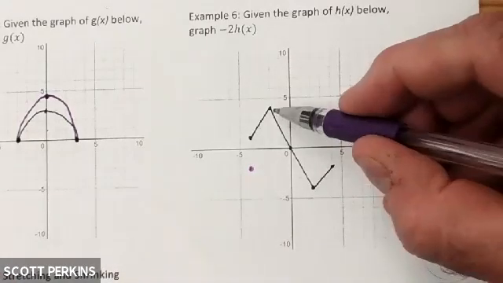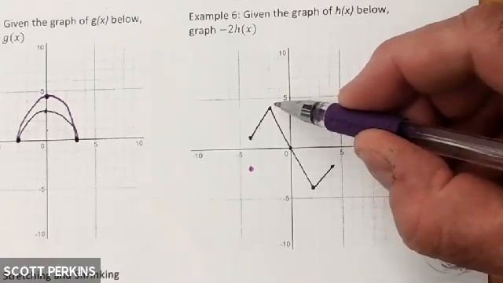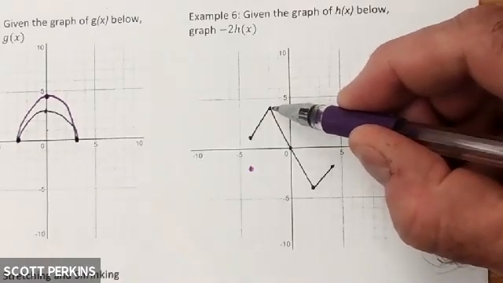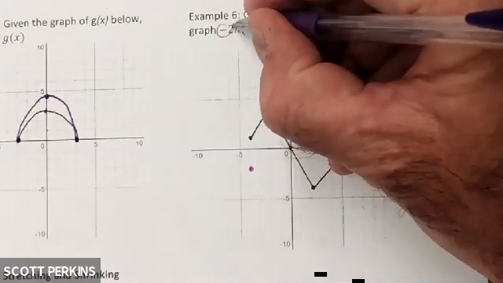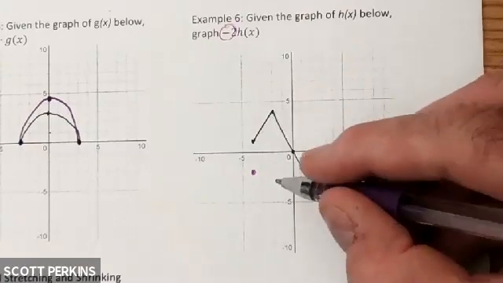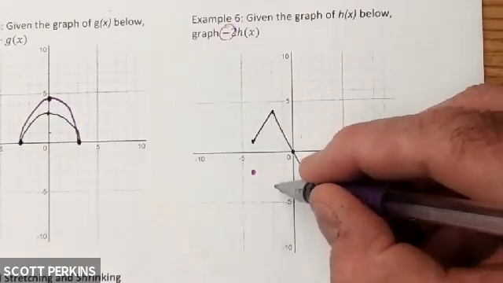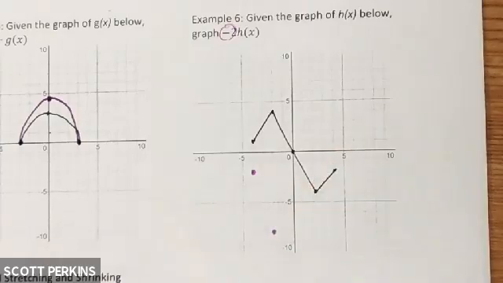The next y value, where is the y value presently on the black graph? +4. Then +4 times the -2 that's out in front becomes -8. So we go down to -5, -6, -7, and there's -8 right there.